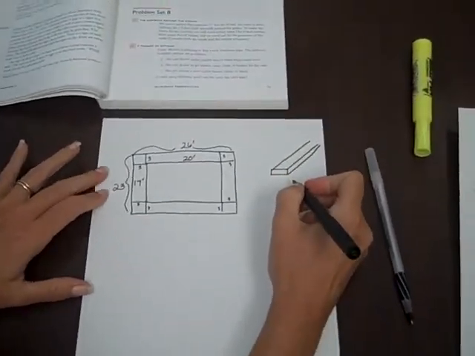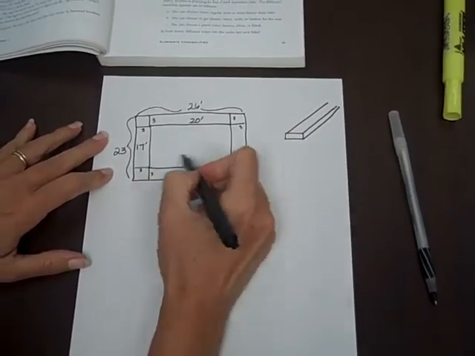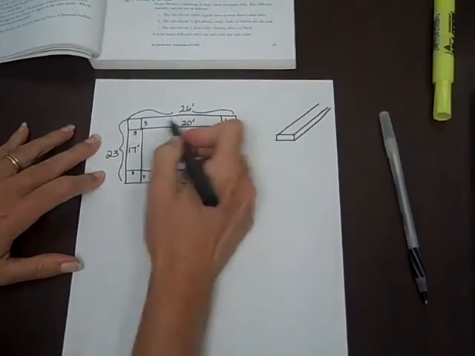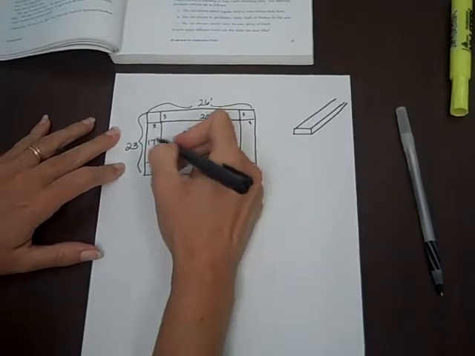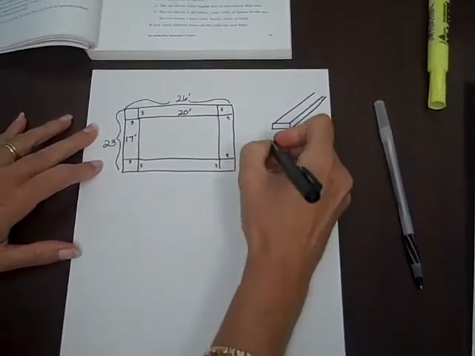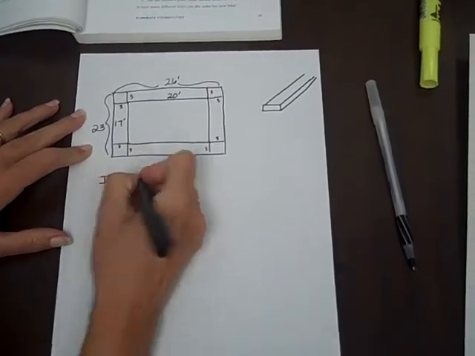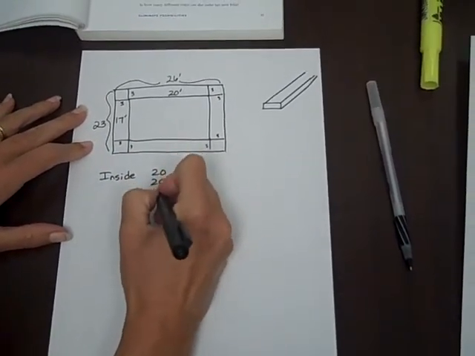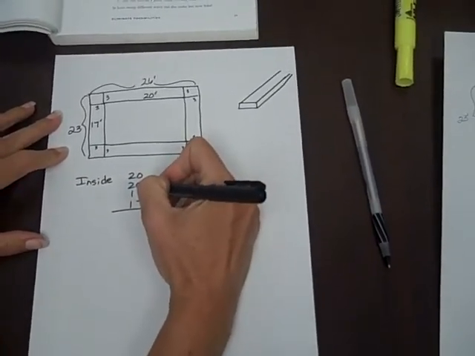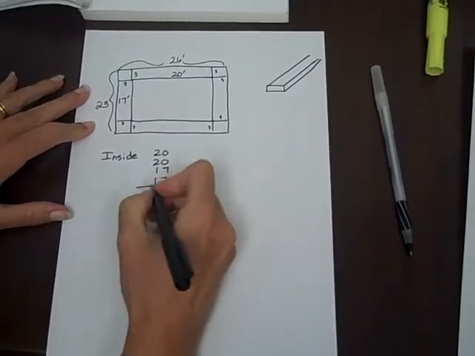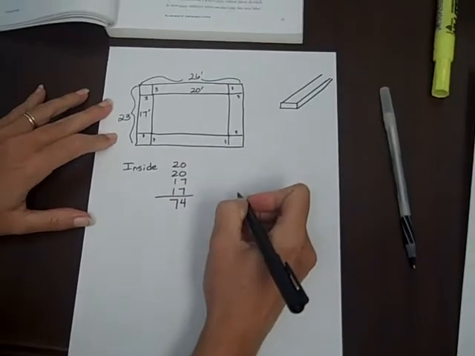How many feet of lumber will we need just for the perimeter of the walk? And we need to consider both the inside and the outside of the perimeter. So we can do a perimeter just by adding all of the distances around the outside. So for the inside, we can do 20 plus 20 plus 17 plus 17, or we could have done 2 times 20 plus 2 times 17. But when we add those up, we're going to get 74.